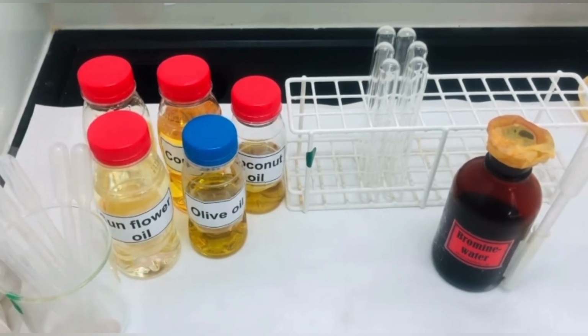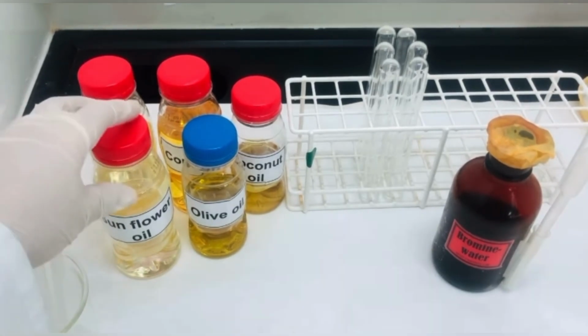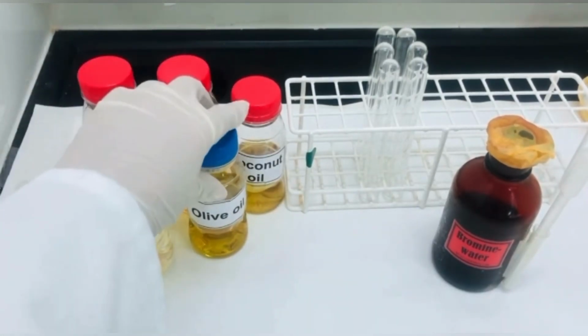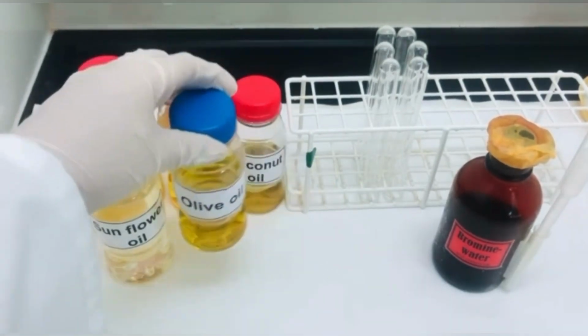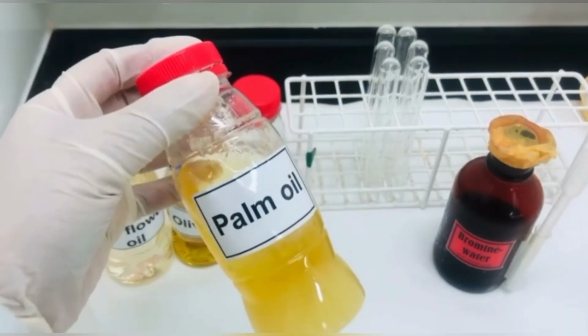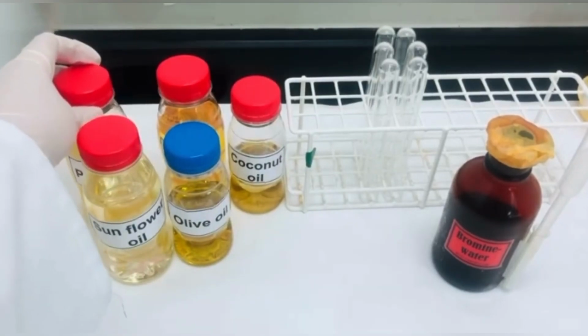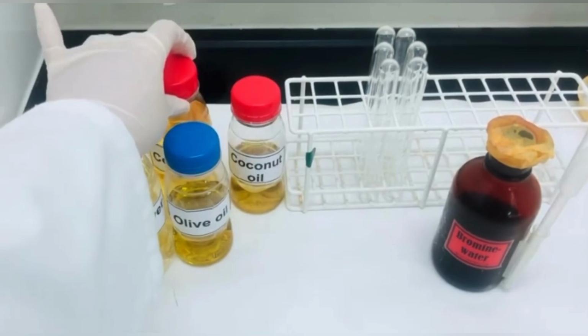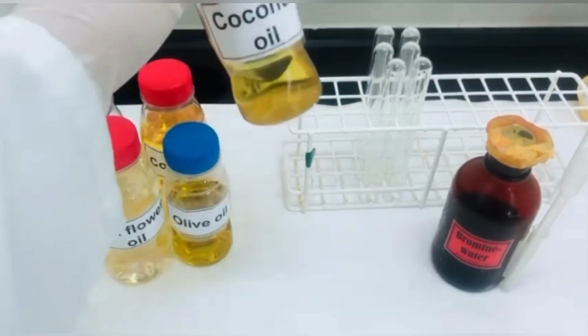You can see several oil samples over here, like sunflower oil, olive oil, palm oil, corn oil, and coconut oil.